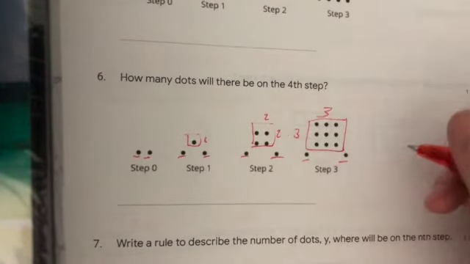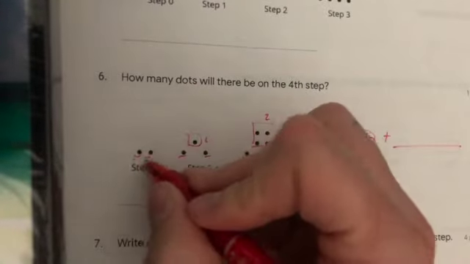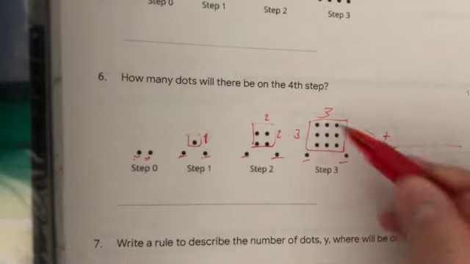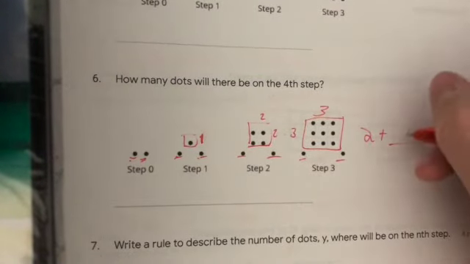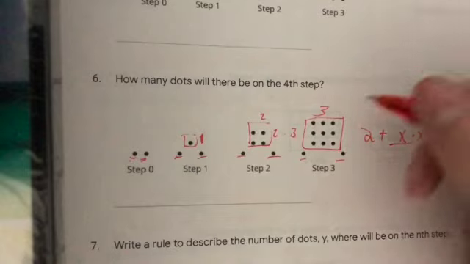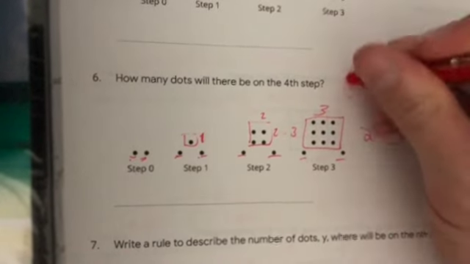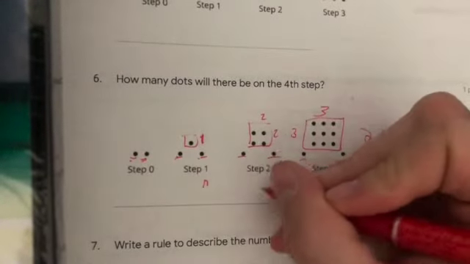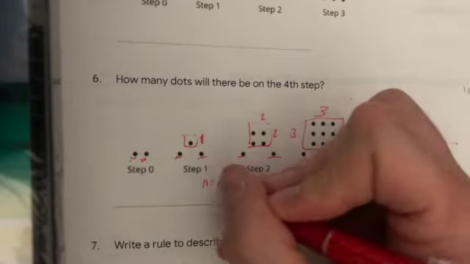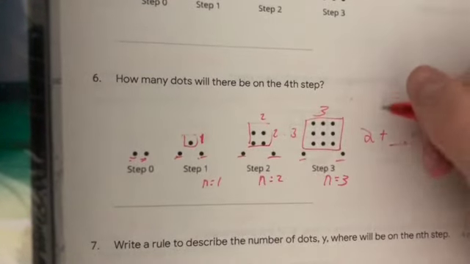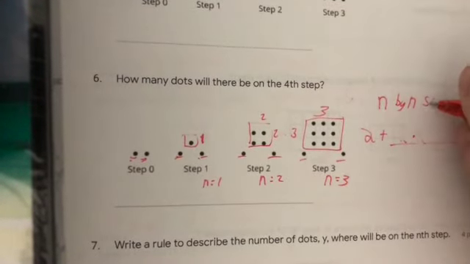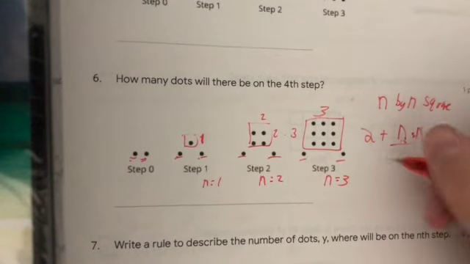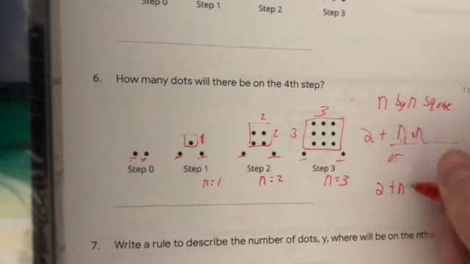So anything staying the same, there's 2 plus something, because there's always that 2. And what's that something in the middle? It's 1 by 1, it's 2 by 2, it's 3 by 3. Oh, it's an N by N square. So it's 2 plus N times N, or 2 plus N squared.